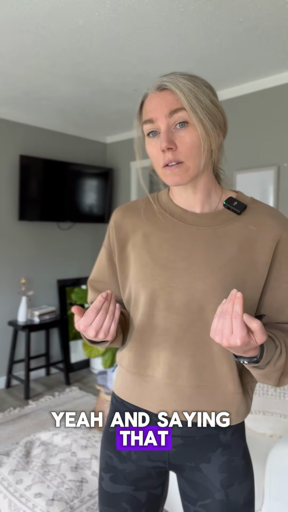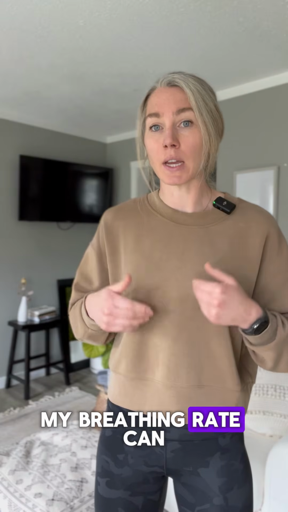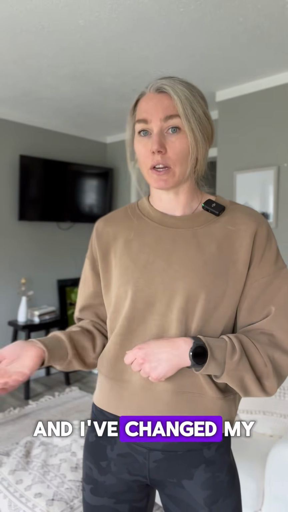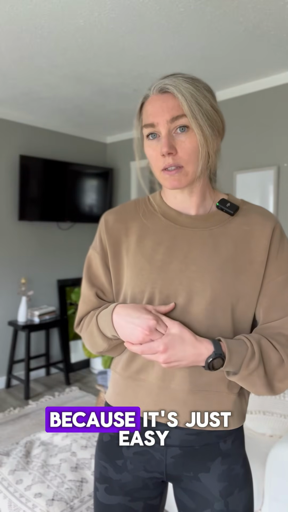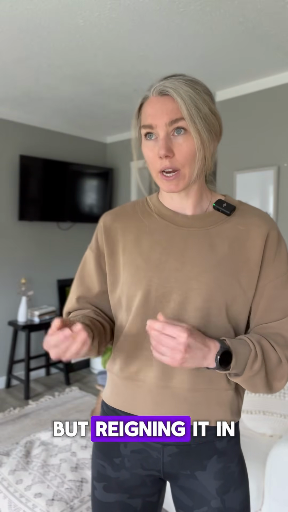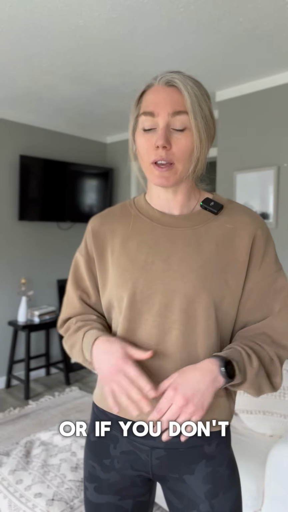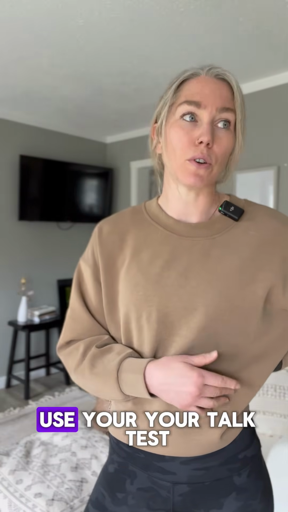Yeah, in saying that, I use both. I use the talk test, my breathing rate, can I breathe through my nose, can I talk, and I know my max heart rate, and I've changed my zones in my watch, and I look at my zones too, because it's just easy to track. You can look on your apps and you can see where you're at and how many minutes you did. But reining it in on the runs with the talk test, super good way. So you can combine the two, or if you don't care about the tech side of it and you just kind of want to get better at it, then you can just use your talk test.